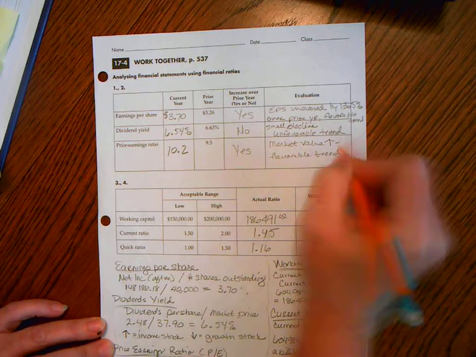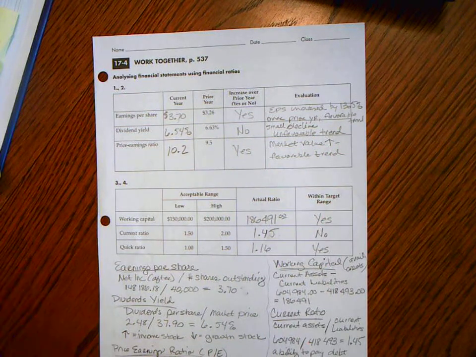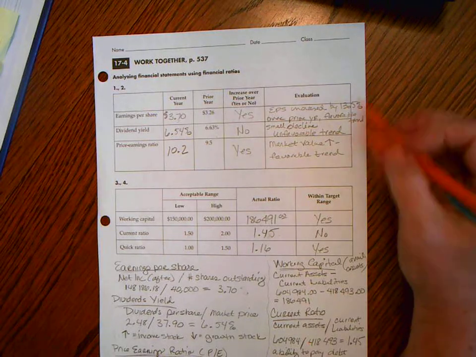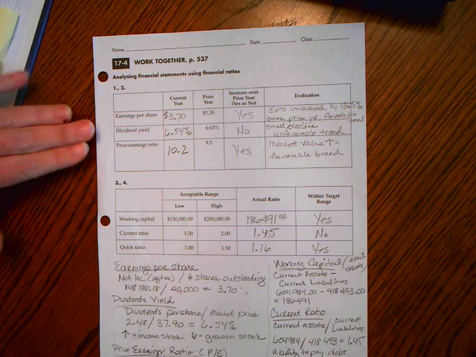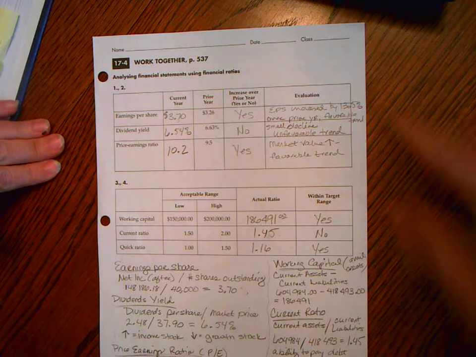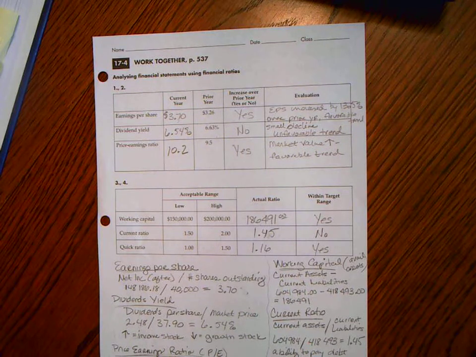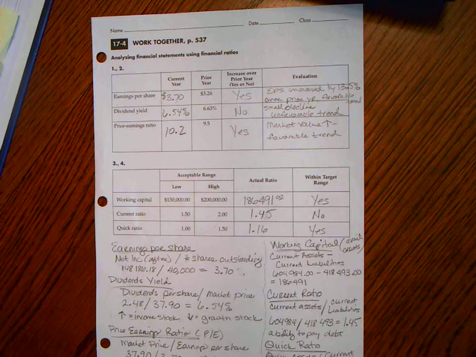So just adding some notes in there. Again, you're probably going to have to read through some things to understand what kind of evaluation you might have to give on this, and really understanding what these are, to be able to give me some kind of analysis there. All right, so that takes care of 17.4.